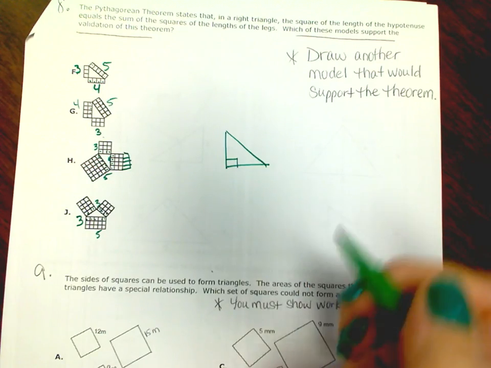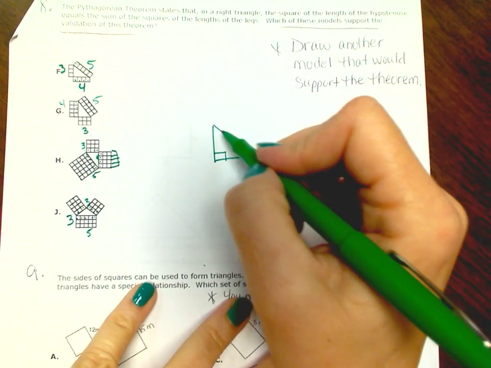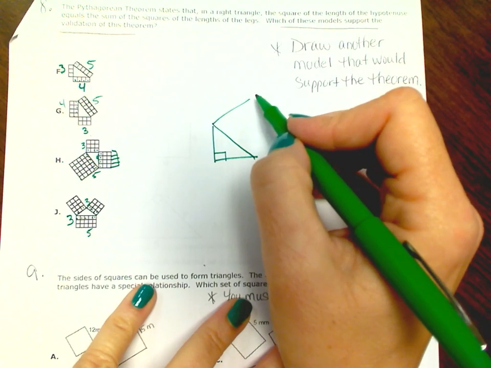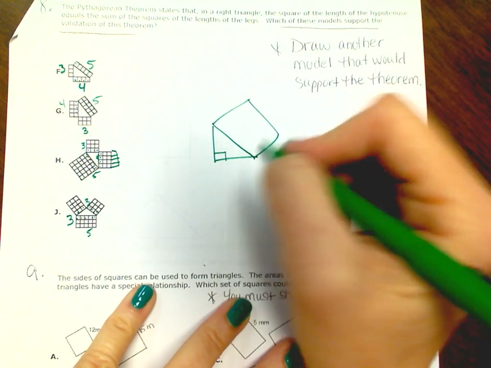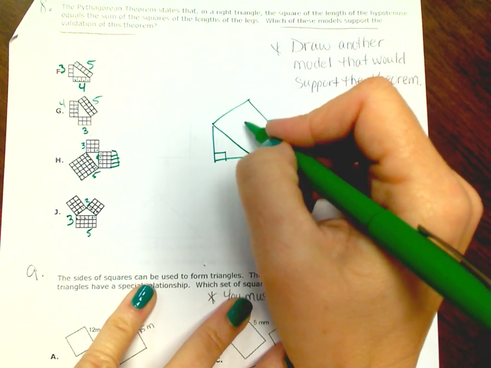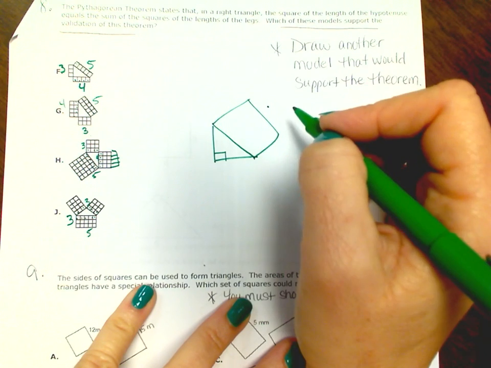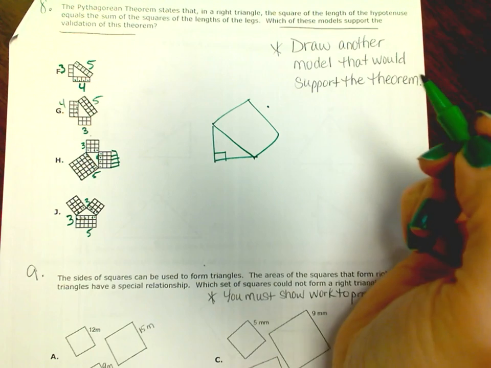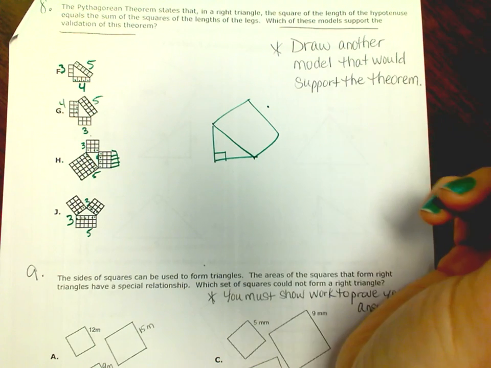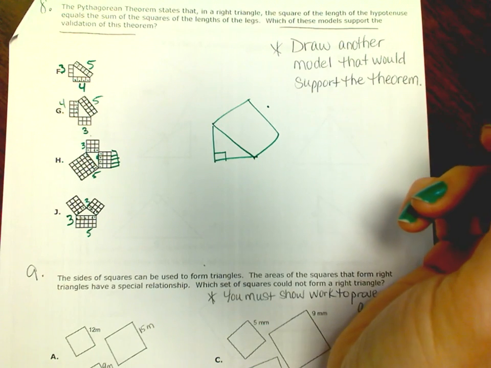Okay, I'm not really sure what she wants you to do here. I will draw this out for you. I think this has to do with the triples that we talked about in class.